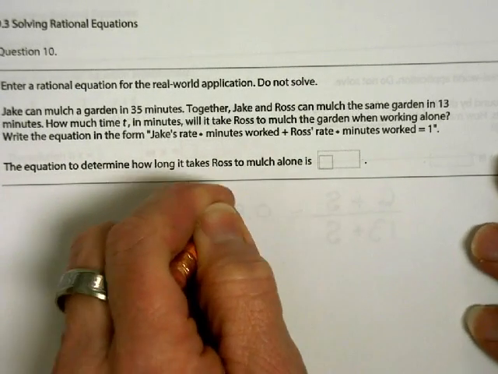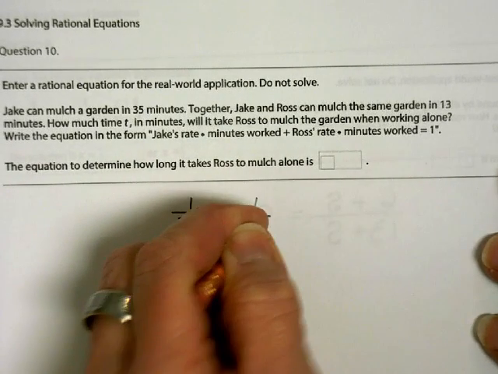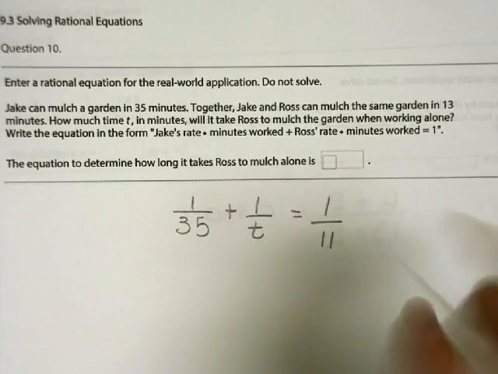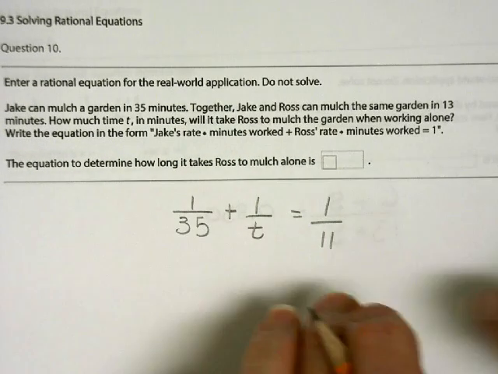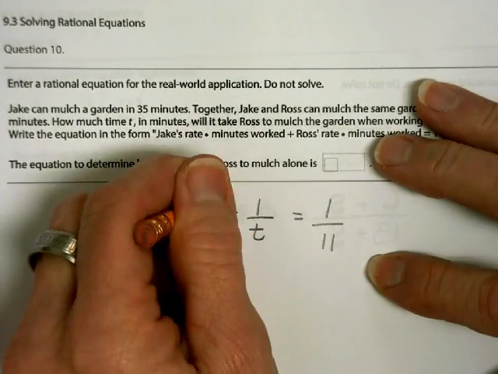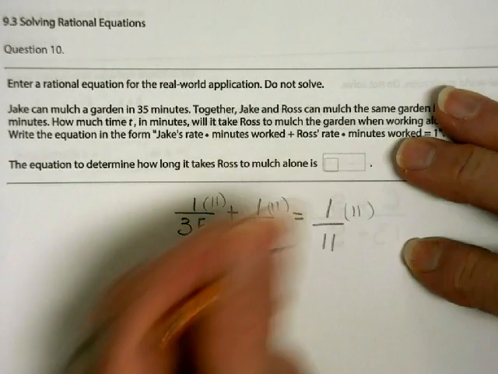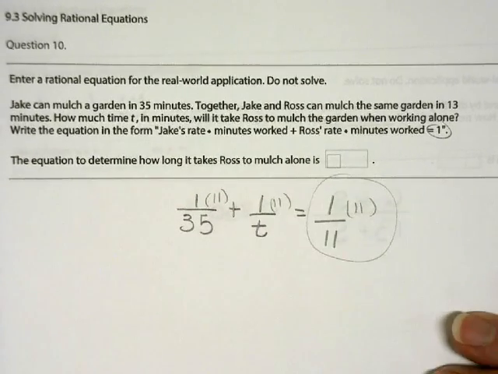Okay, rates are ratios. So one job in 35 minutes is Jake. One job in T minutes is Ross, and together they get one job done in 11 minutes. But this isn't the form they wanted. They wanted this 11 multiplied to each ratio.